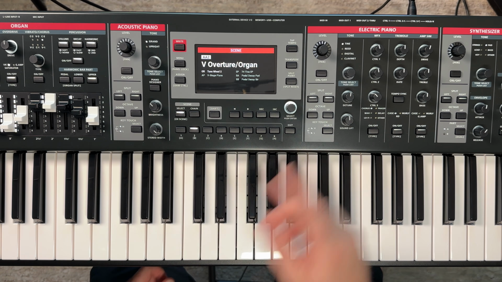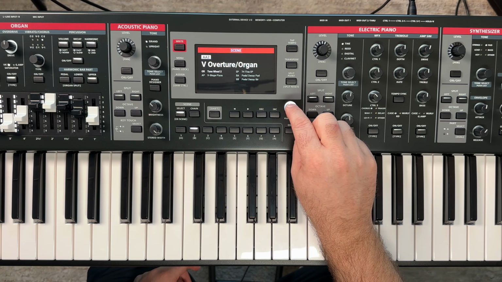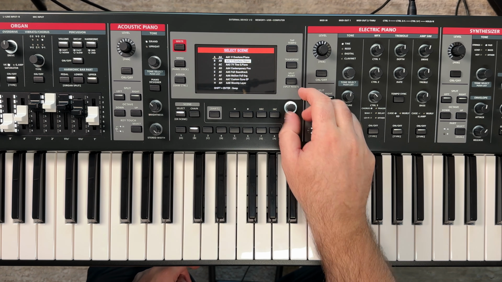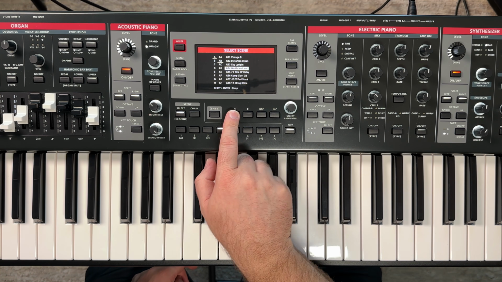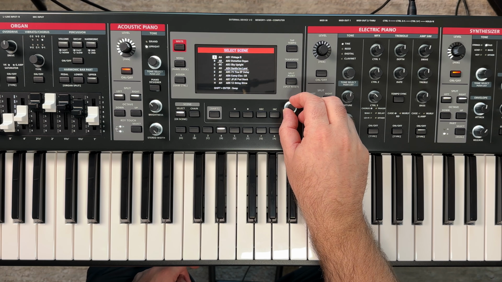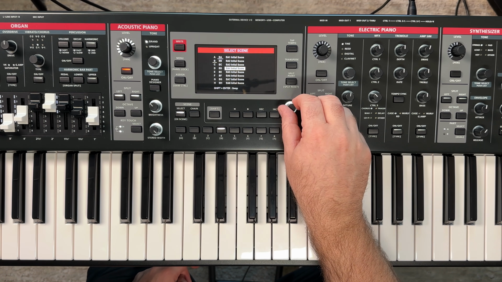And before we jump over to the computer, I wanted to just show you in the scene list view. So if I press down, we go into select scene. These are our banks and the scenes within the banks. If I move with my right arrow back over to the initial letter of the bank and move down to B, and then I come to BA, all of these are empty.